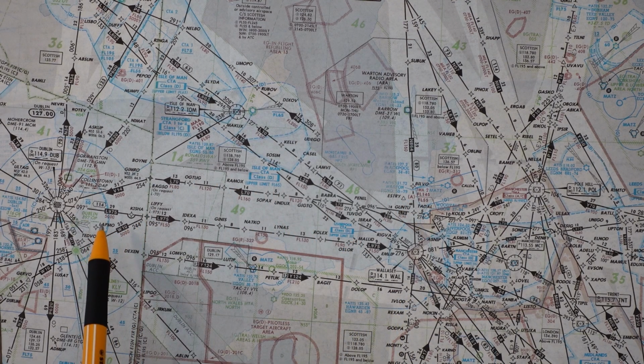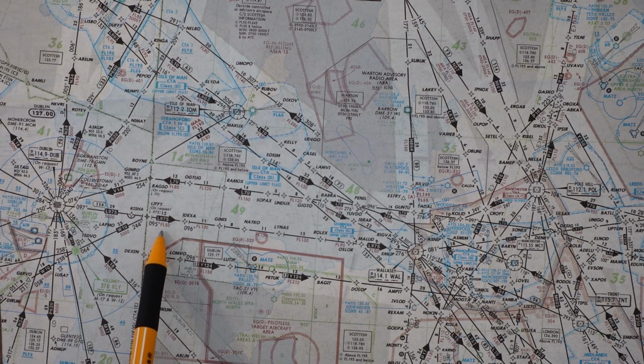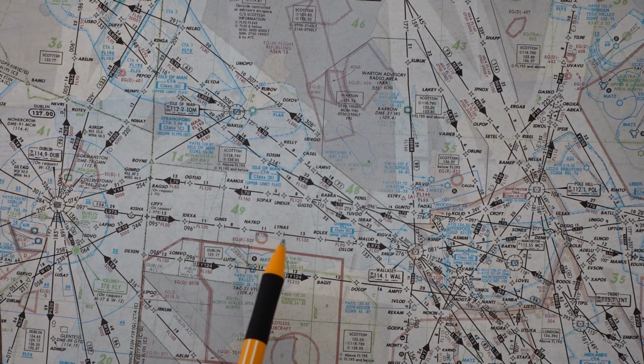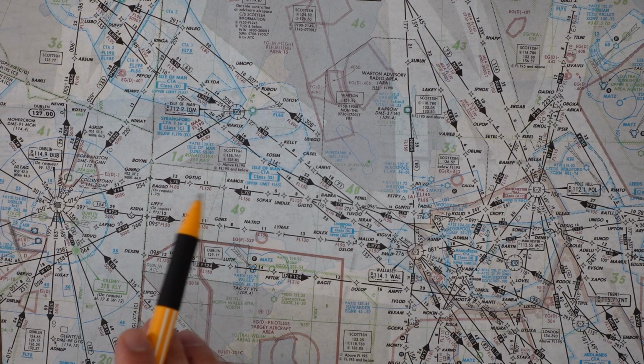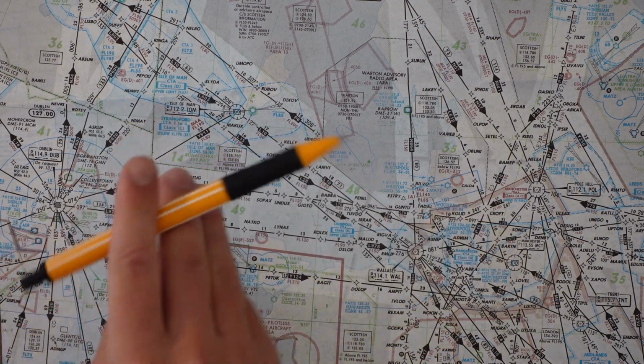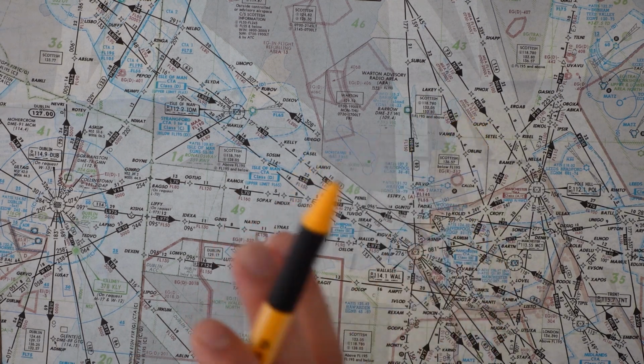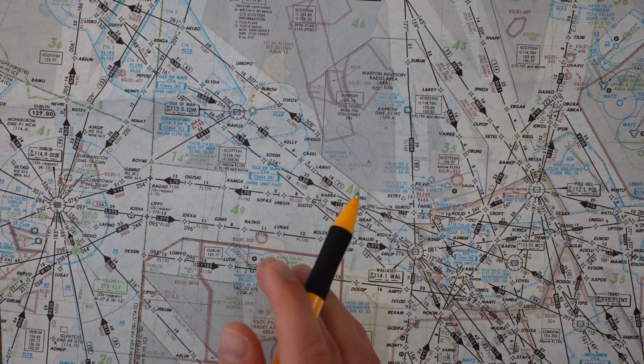So if we look at the airway, we can see that our MEA, our minimum en route altitude, actually rises as we go along. It goes from 5,000 to 130 to 150, back to 13090, etc. So that means we're going to have to climb and descend on this route to stay safe and maintain air traffic control communication and stuff like that.